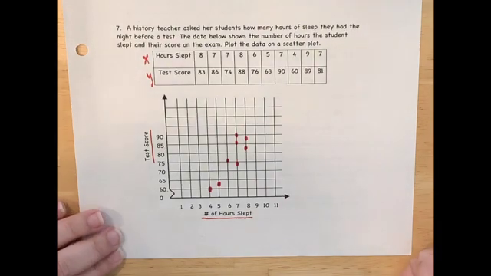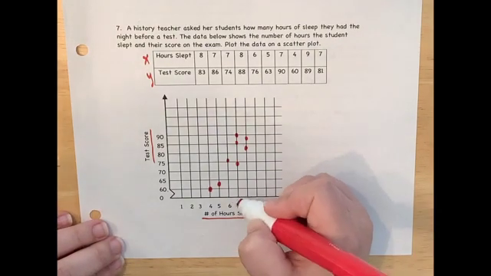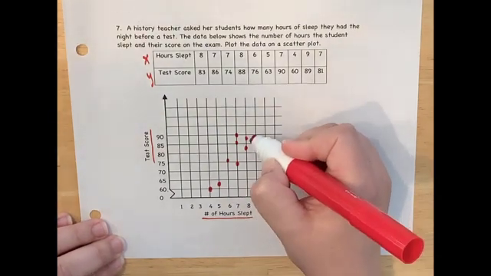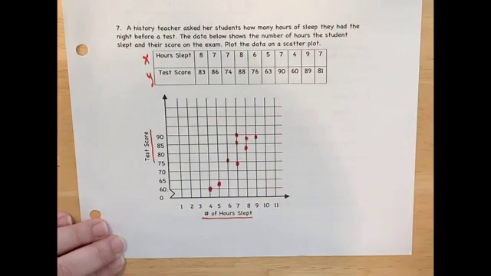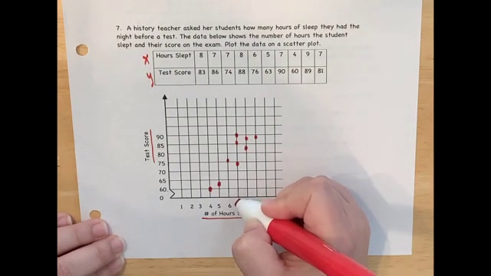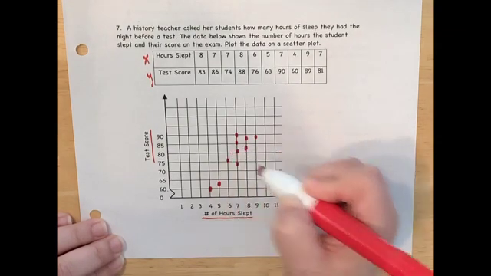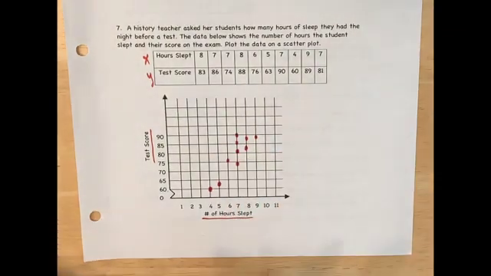You probably already see a trend going here. 9, 89, it's almost a 90. And the last one I have here is 7 and 81. Okay, so there's my data.